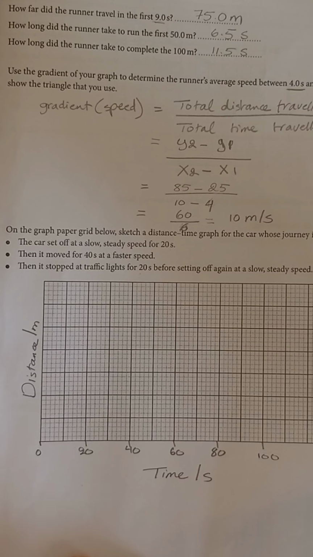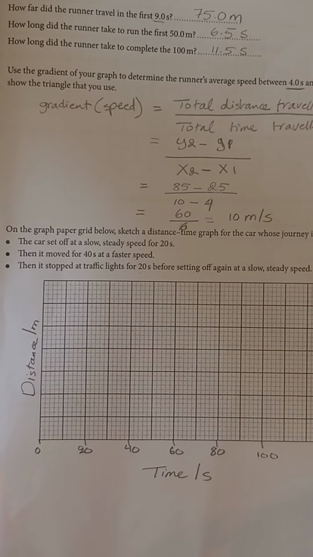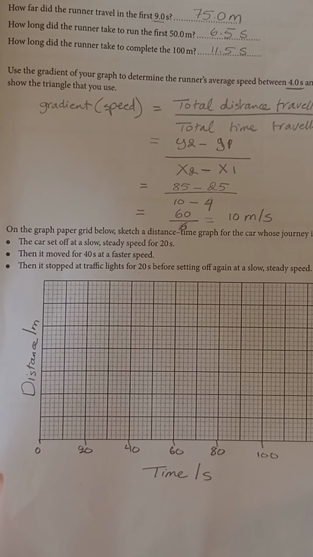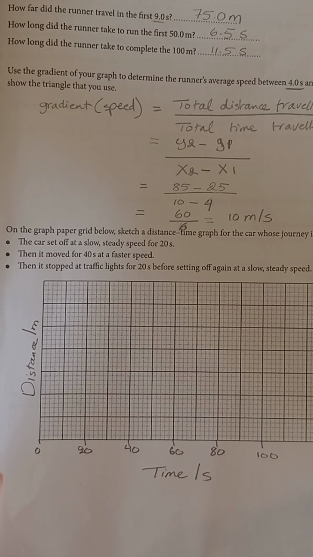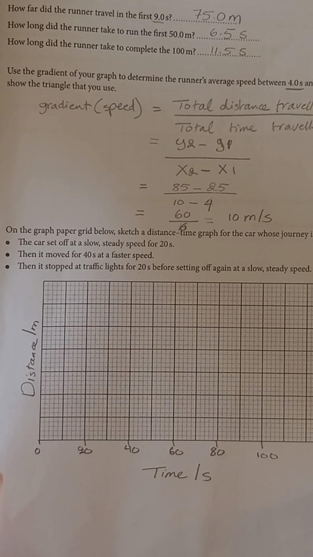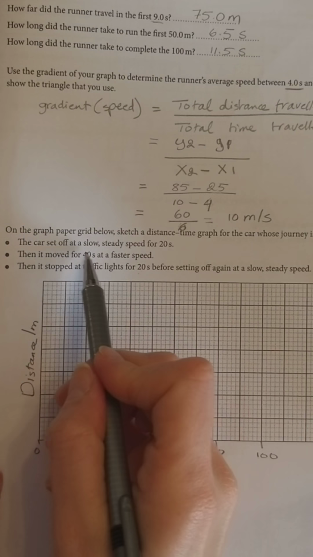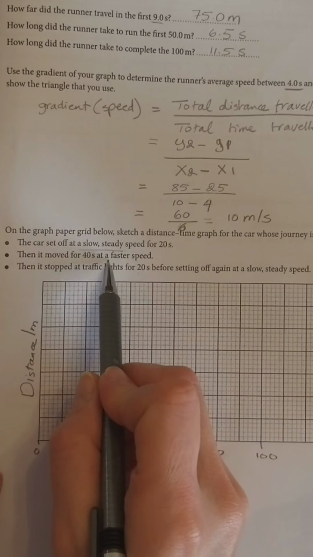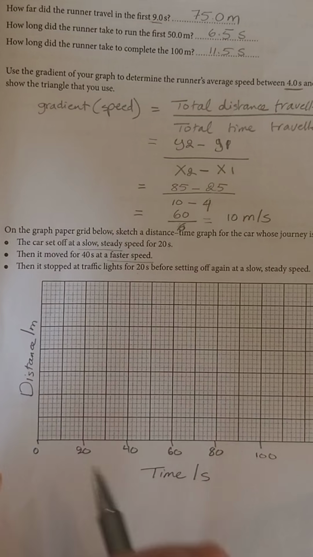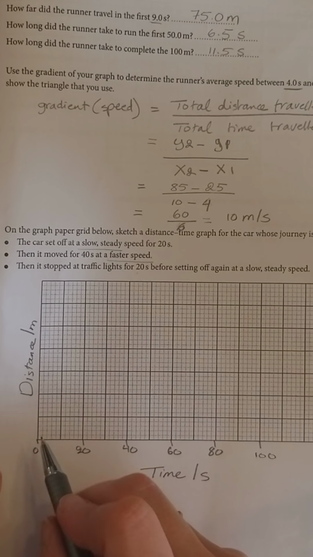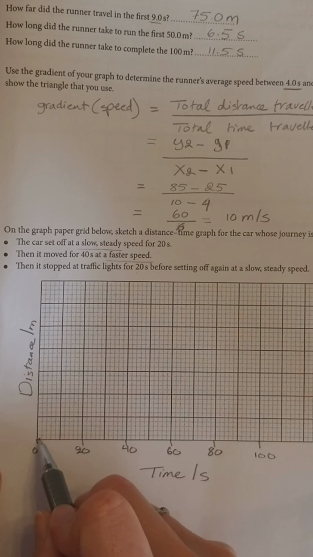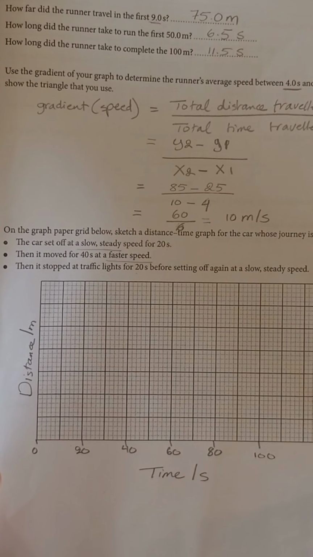Now I need to show the differences in speeds by changing the steepness of the graph lines. I have to read the whole journey to be able to tell which lines are going to be steeper than which. The car sets off at a slow, steady speed. Then it moved at a faster, steady speed. So the first two sections are going to be steady speeds, but the first part is going to be less steep than the second part.